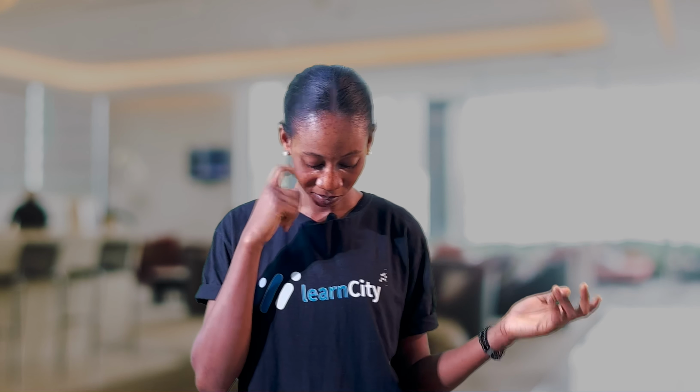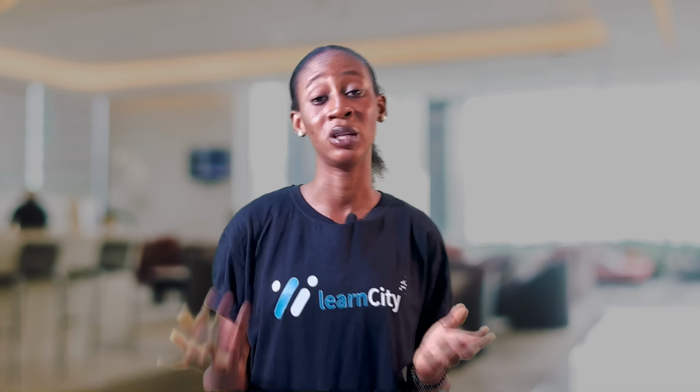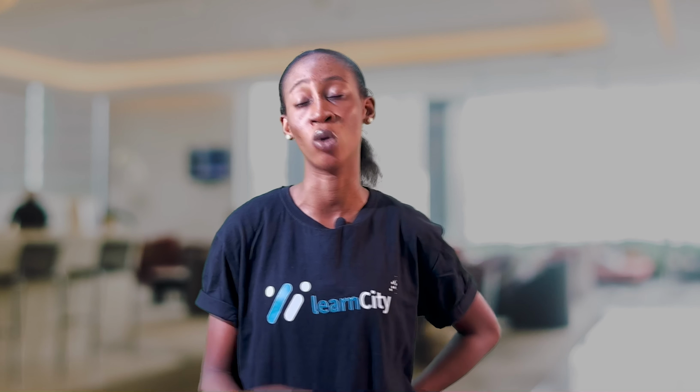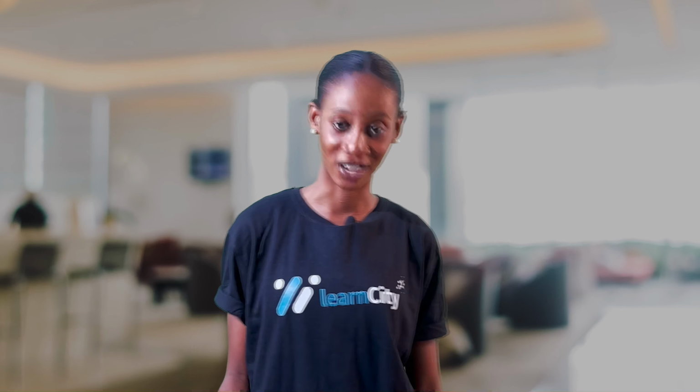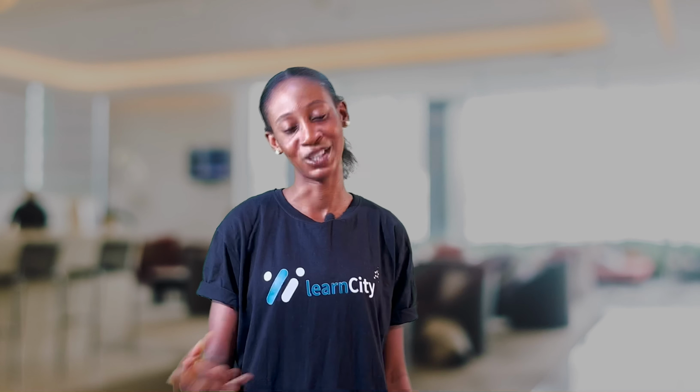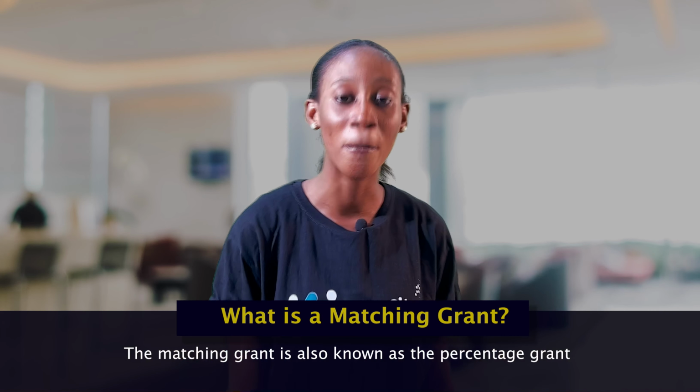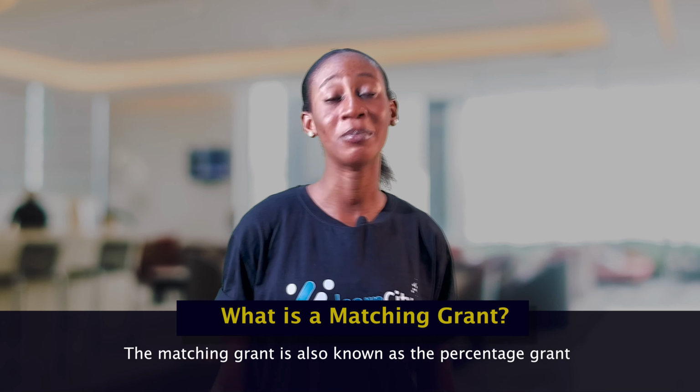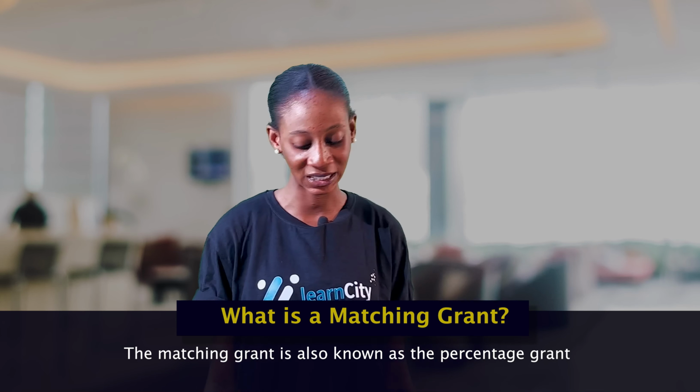So any local government that decides to embark on a project of national importance, or a project that the people really need, the federal government or the state government gives them a certain percentage of the amount they need to assist them. So that is why we call them matching grants, given to local governments that help themselves. And the matching grant is also called the percentage grant.